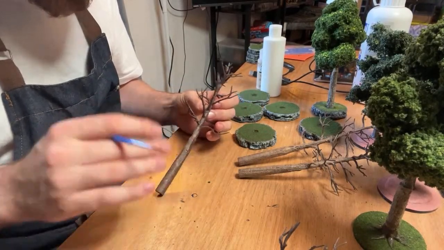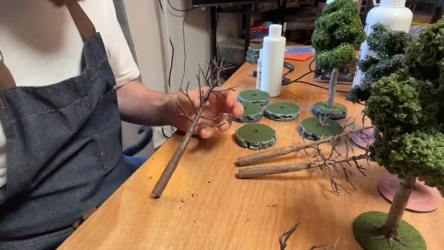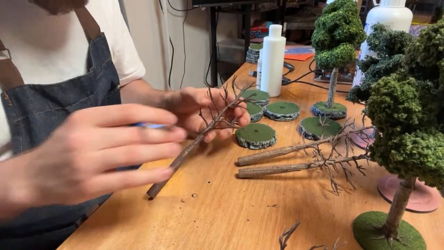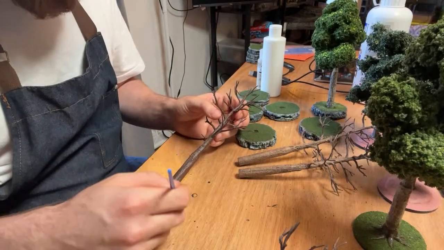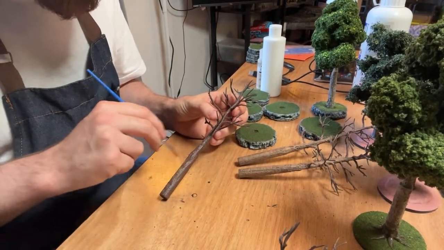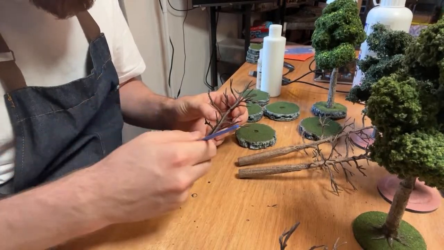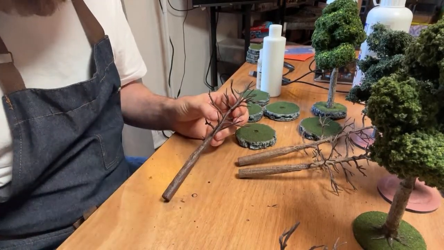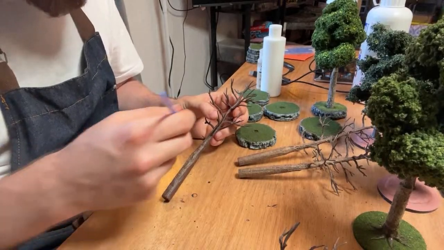There's some spots where the texture is not as thick as I'd like it to be. And I think that has a lot to do with too much glue in the mix. So I gotta be careful that I don't put too much paint on it.